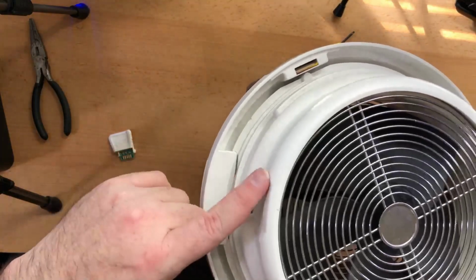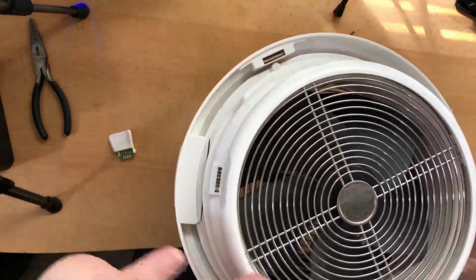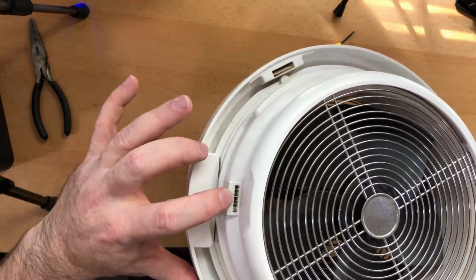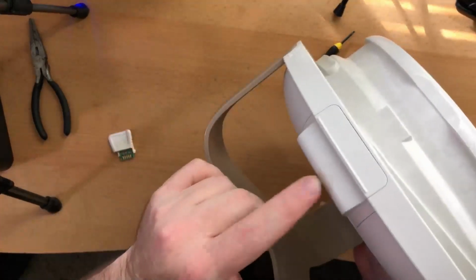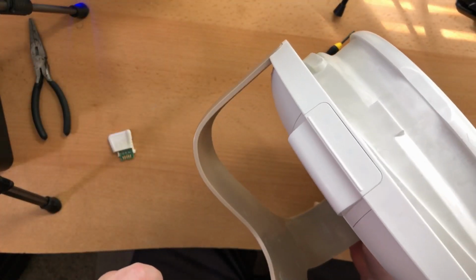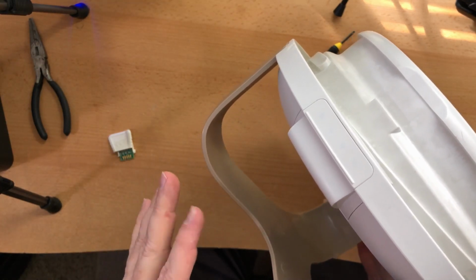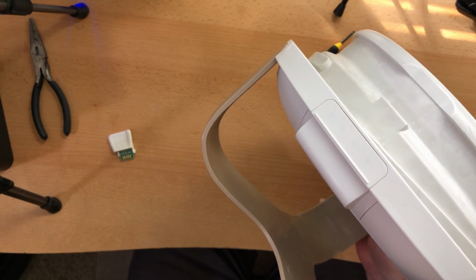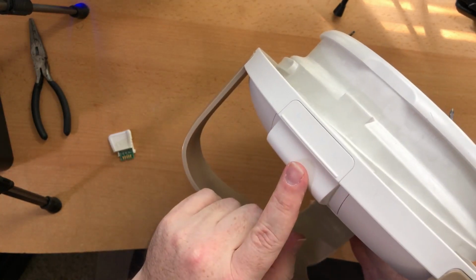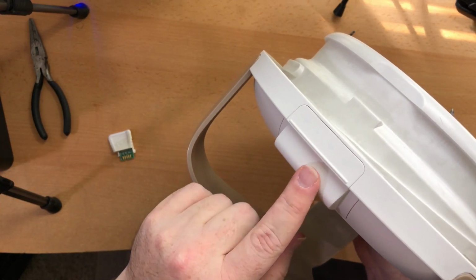And so the filter goes around here, the chip goes in here, and it interacts with the board that's on the inside here. So what we're going to do today is I'm going to show you, and again, at your own risk, you do this. I'm not responsible for anything you do, but I'm going to show you how to disable that essentially and remove it.